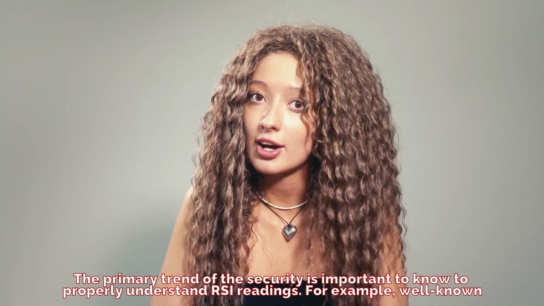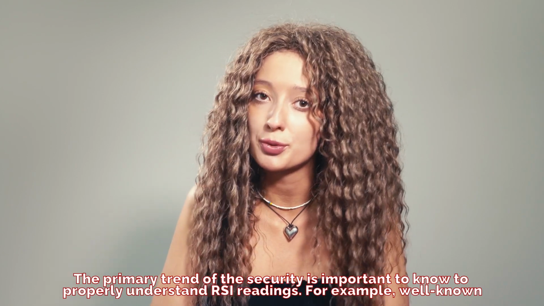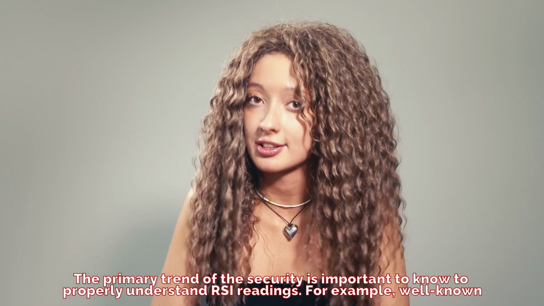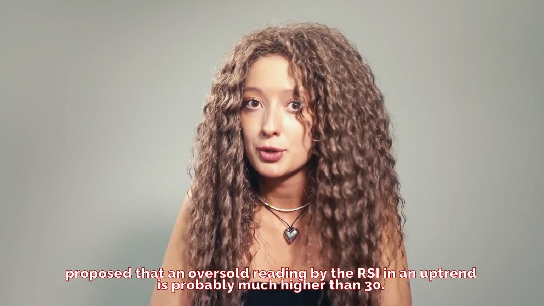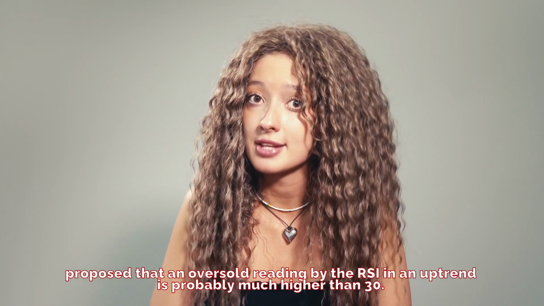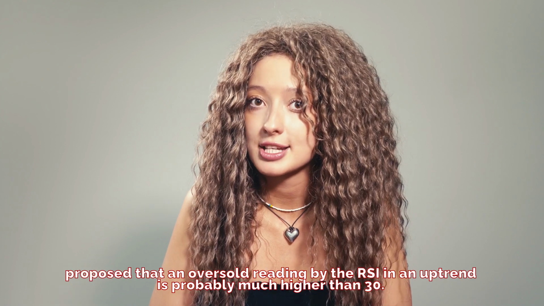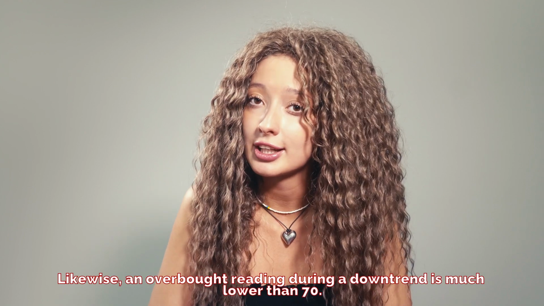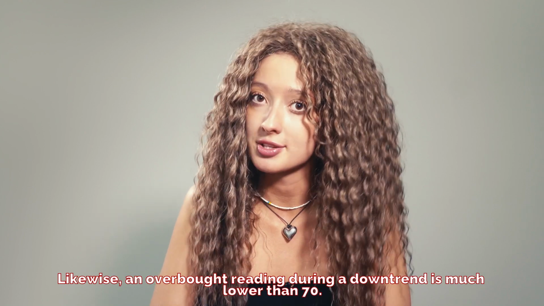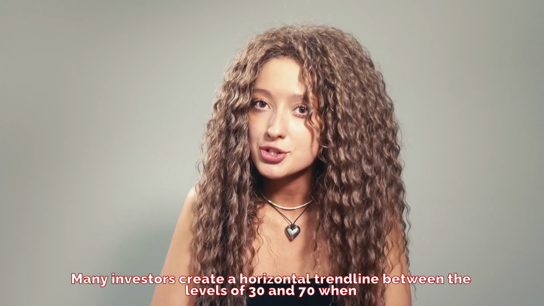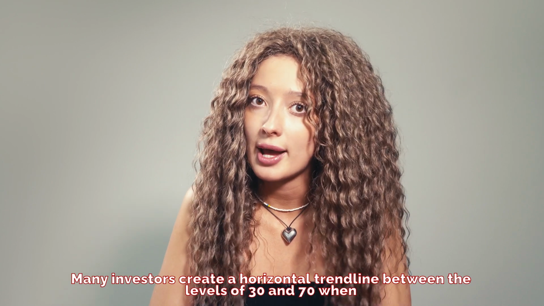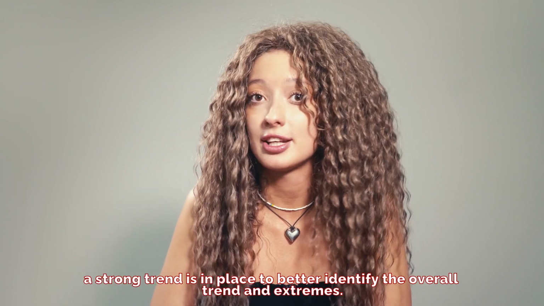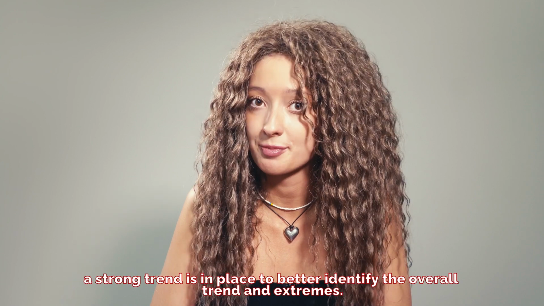The primary trend of the security is important to know in order to understand RSI readings. For example, well-known market technician Constance Brown proposes that an oversold reading by the RSI in an uptrend is probably much higher than 30. Likewise, an overbought reading during a downtrend is much lower than 70. Many investors create a horizontal trend line between the levels of 30 and 70 when a strong trend is in place to better identify the overall trend and extremes.